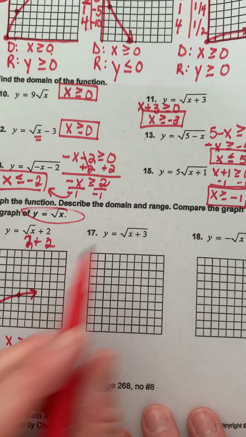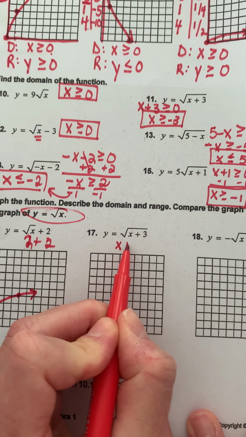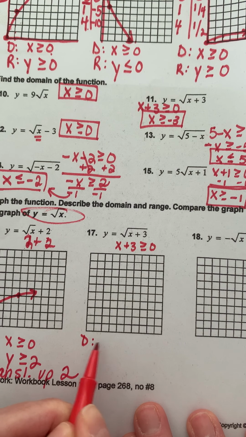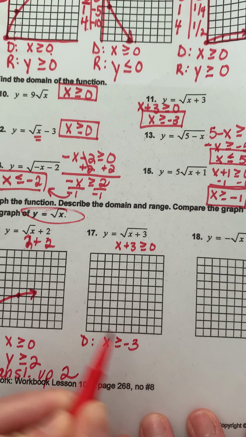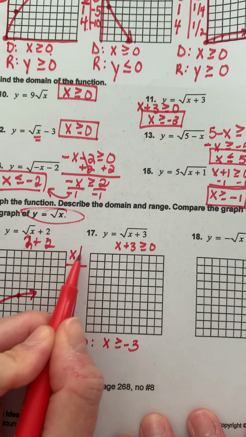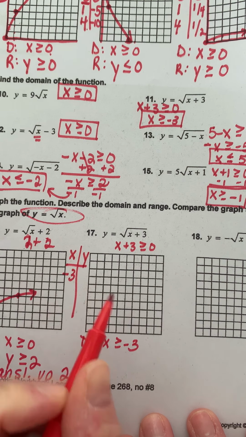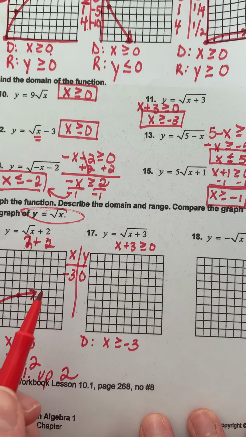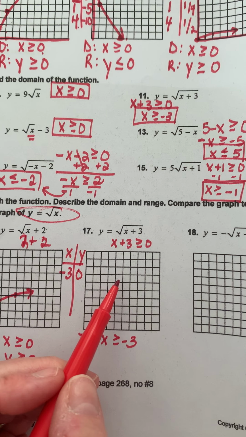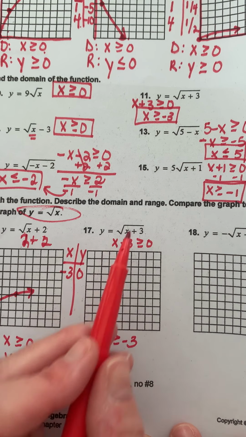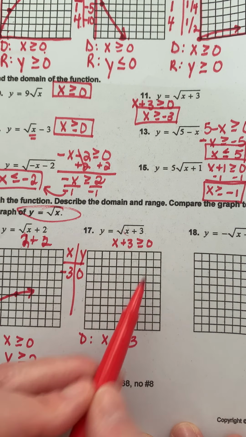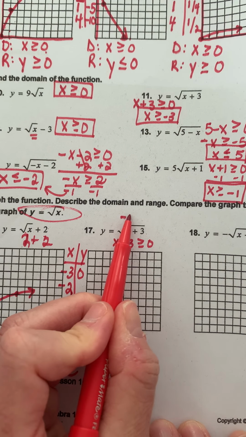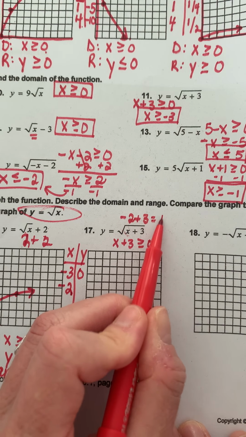And then this one, again, you're going to let x plus 3, all inside, be greater than or equal to 0. So when you solve that, you get x is greater than or equal to negative 3. So that's where you want to start your chart, negative 3. If you plug a negative 3 in, you'll get the square root of 0, which is 0. This is where you don't want to just plug in 1 and 4 or whatever. You want to look. So I want a perfect square underneath here. So you can choose negative 2, because if I put negative 2 plus 3, I get 1.